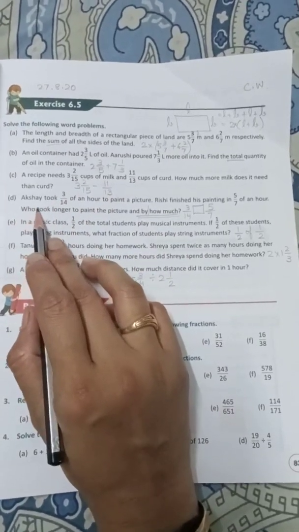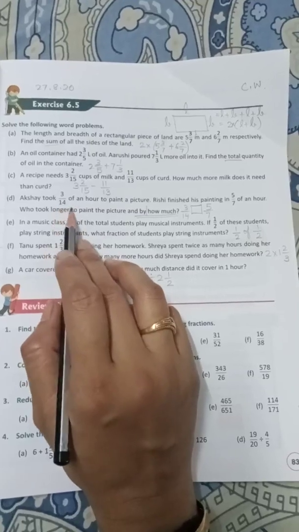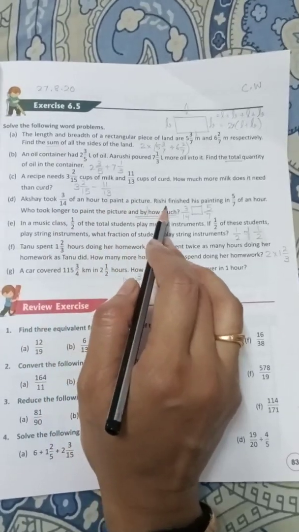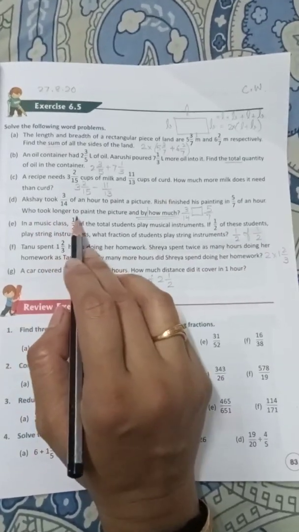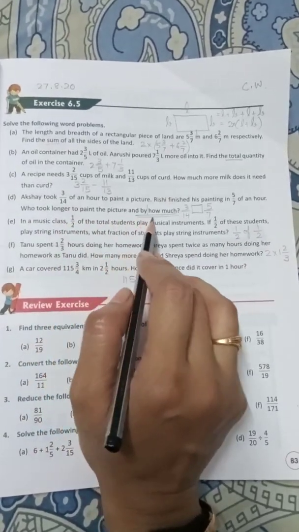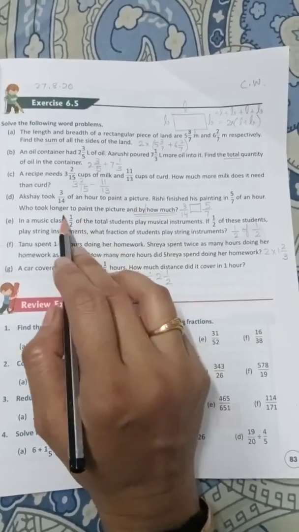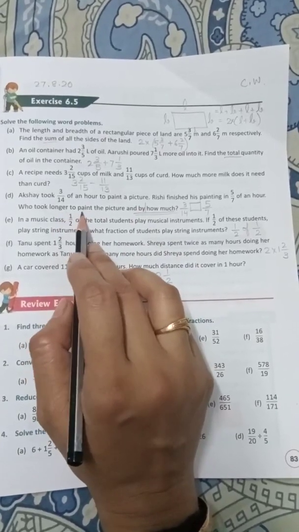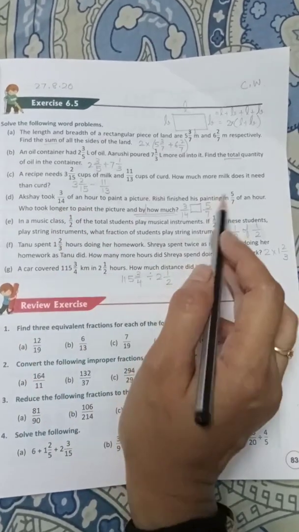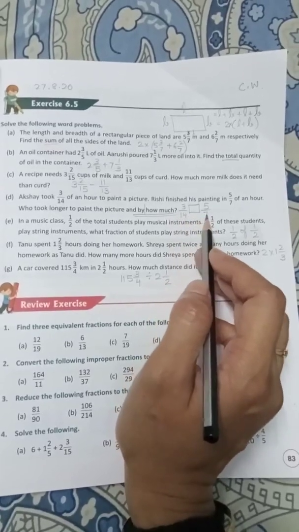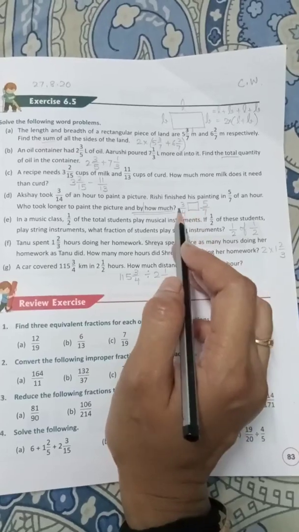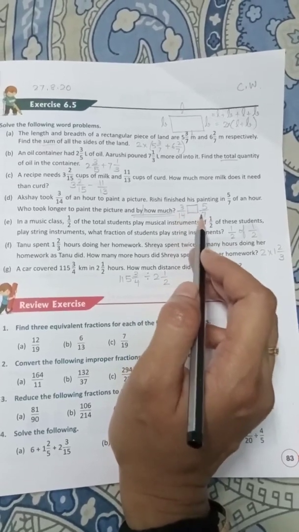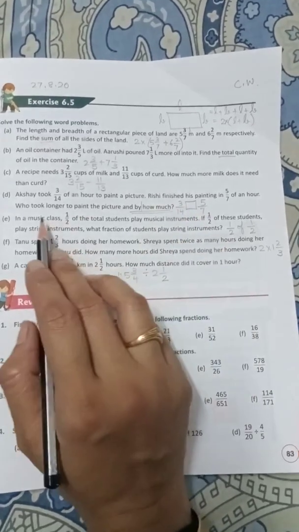D part. Akshay took 3/14 of an hour to paint a picture. Rishi finished his painting in 5/7 of an hour. Who took longer to paint the picture and by how much? For finding who took longer time, we need to compare these two numbers, and you know how to compare. Next part is by how much. So whichever is more, you will subtract the smaller one from it. You will get the answer.